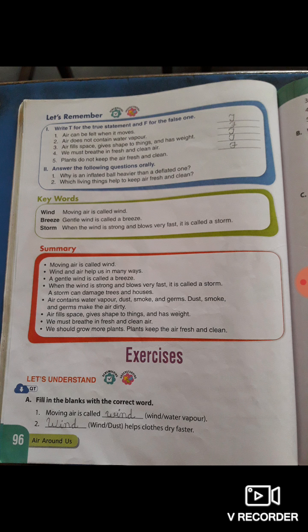Inflated means something which has air in it, and deflated means something from which air has been taken out. So students, in this question you have to answer why an inflated ball is heavier than a deflated one.